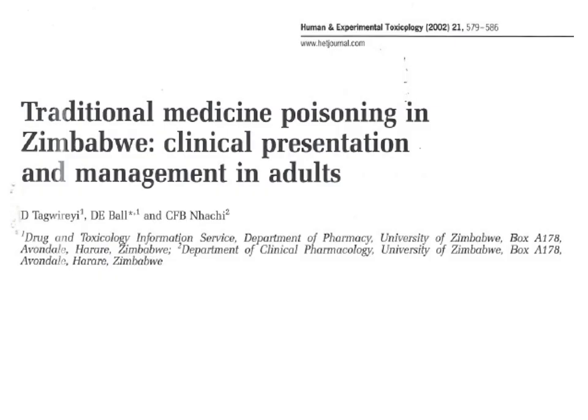The other paper, which is required reading for everyone taking up this course, is the paper by Tagwire and colleagues, again published in 2002, which looked at traditional medicine and poisoning in Zimbabwe with a focus on clinical presentation as well as management in adults. And some of the issues raised from these papers we shall discuss before the end of this lecture.